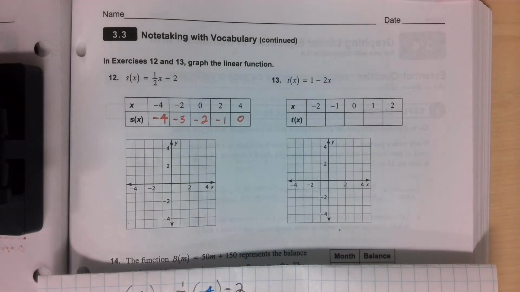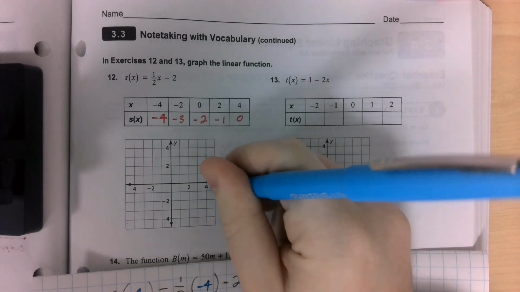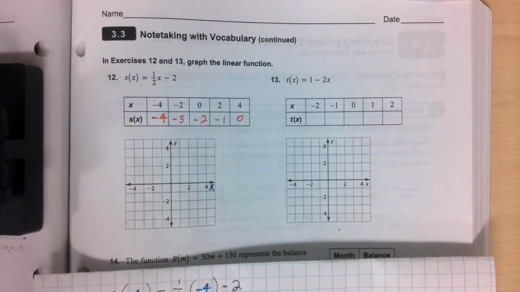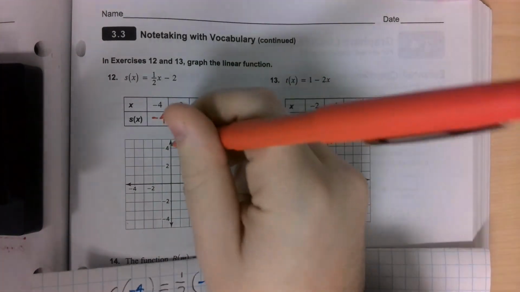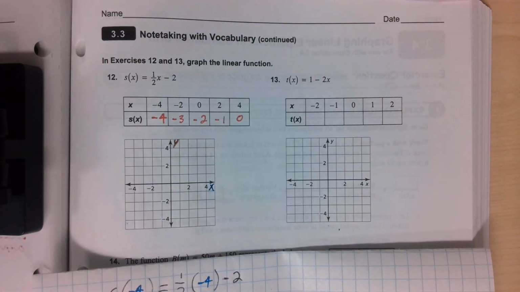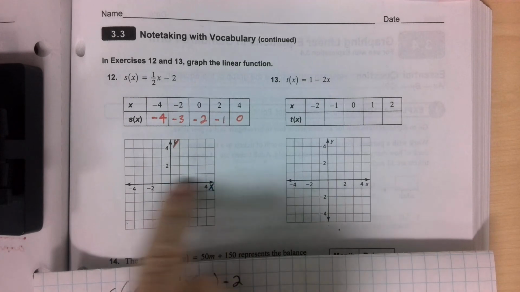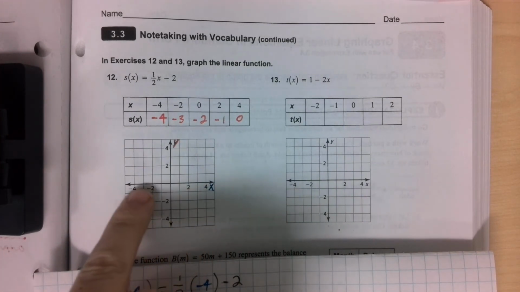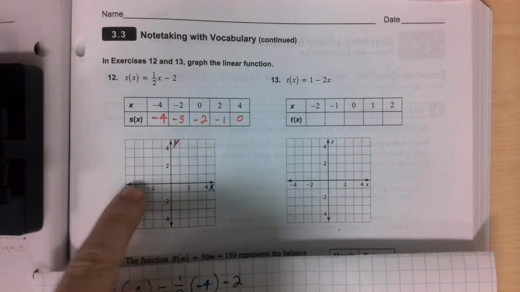All right, we should have gotten these points for x and s of x. Now it's time to graph. As a reminder, your x values are counted from left to right. Your y values are counted up and down. So if x is -4, we need to look left and right to find -4. -4 is all the way here.